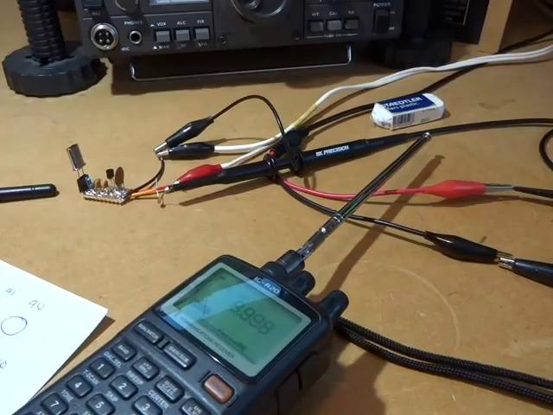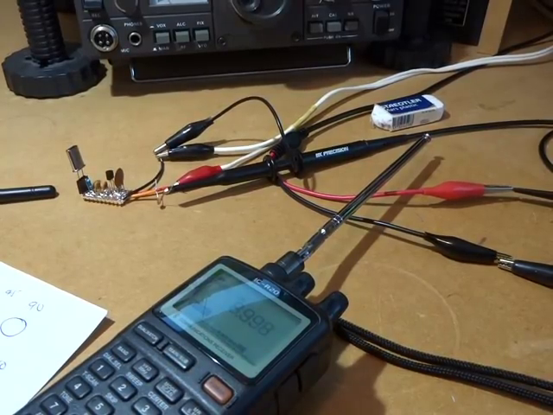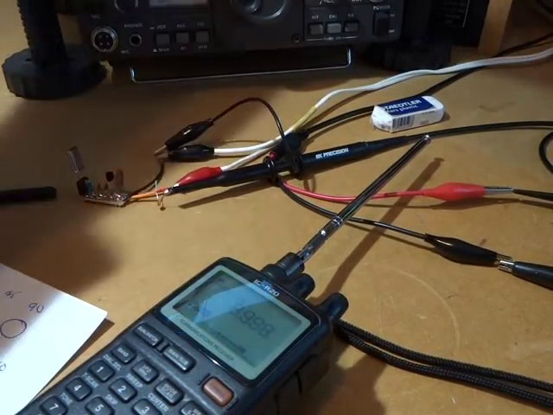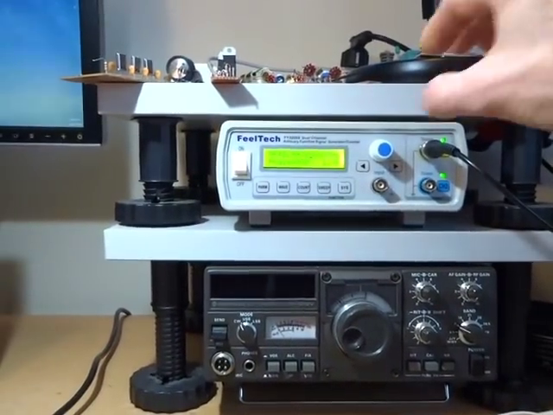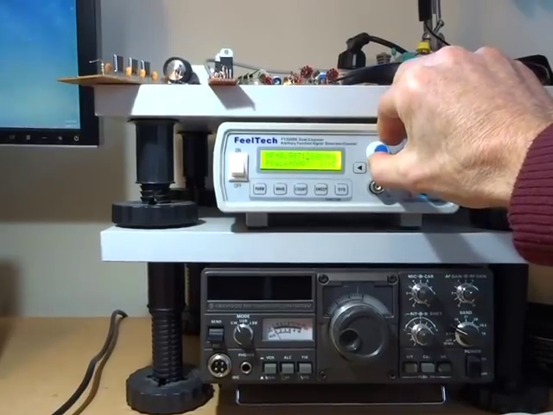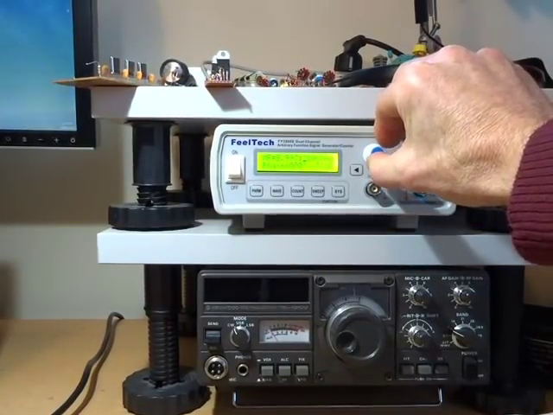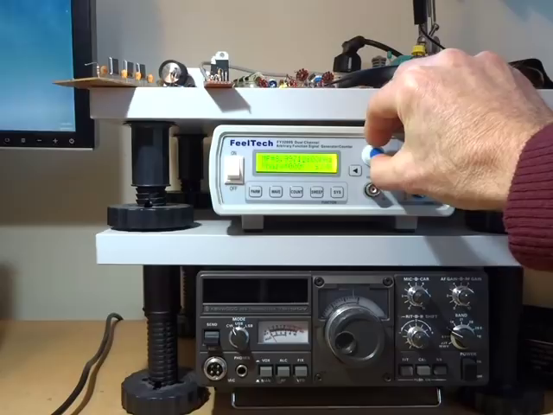you'll hear a solid tone. Now if I was to tune, and let me just do it up here, if I was to tune our SIGGEN off, you start to hear that warbling sound. Well, that warbling sound is a beat frequency.